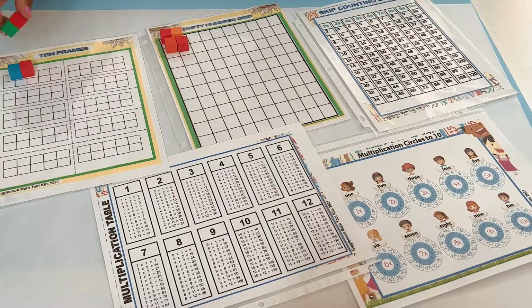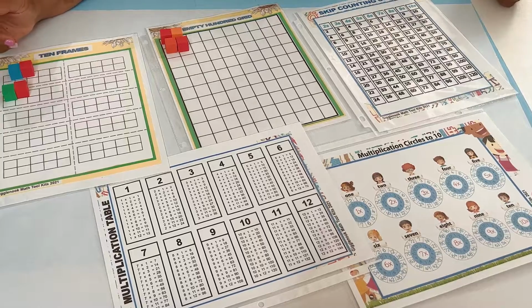So I could say, oh, we had 2 boxes, we had 2 donuts in each box. If we counted it, how many would there be? 2 plus 2. If we multiplied it, we'd say there's 2 groups of 2. And how much is that? It's 4. And then I'd say, write the multiplication sentence, write the addition sentence.